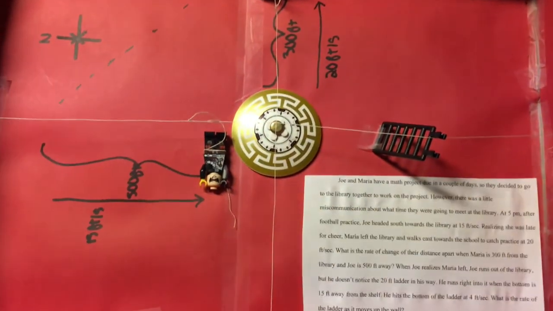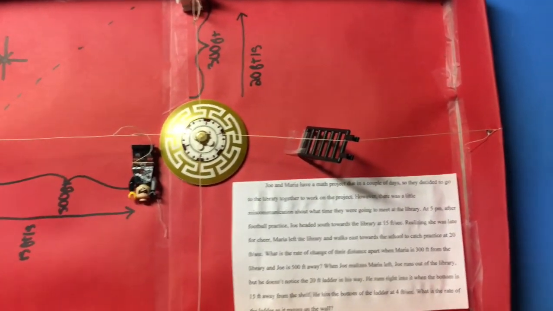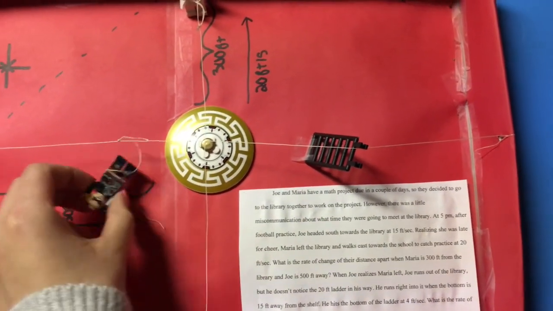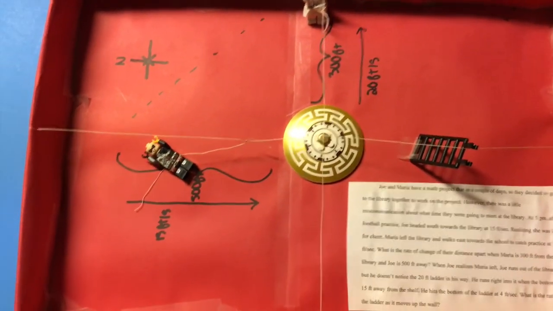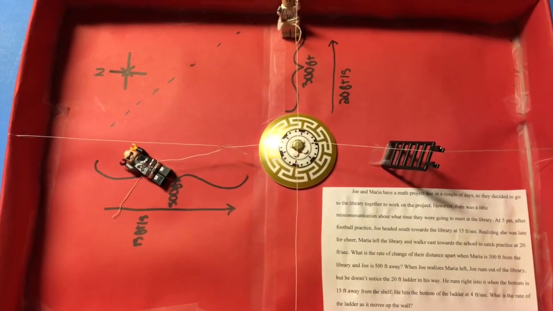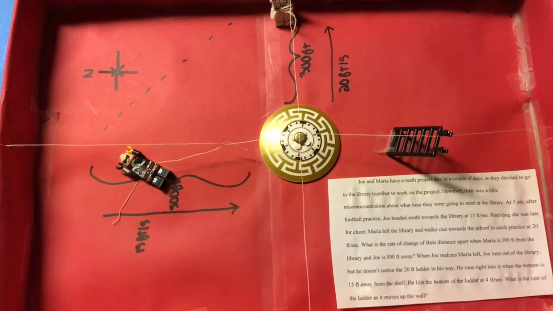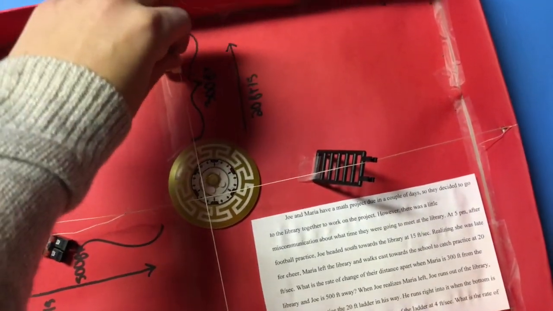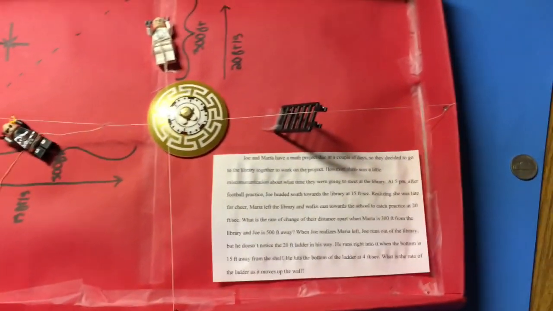In the center is the library that is described in the story, and there's the ladder that Joe knocks down as he's running across. And this is Joe, and that's Maria. And as you can see, there is a diagram of what we use to solve the problem drawn out. And it's easy to manipulate by pulling on the string that is tied at each end around the box.